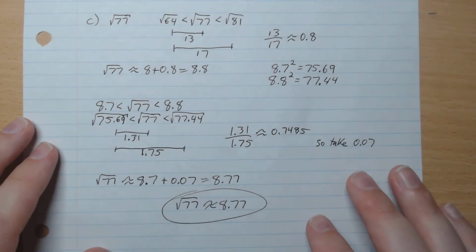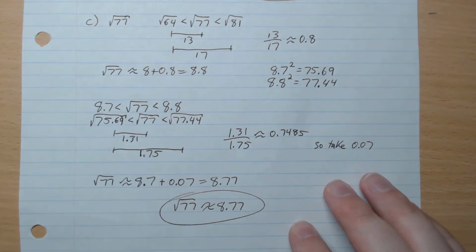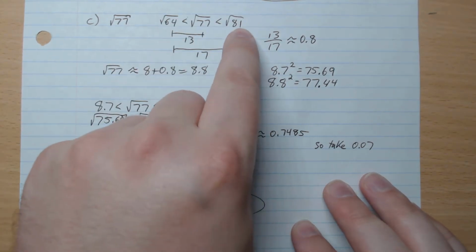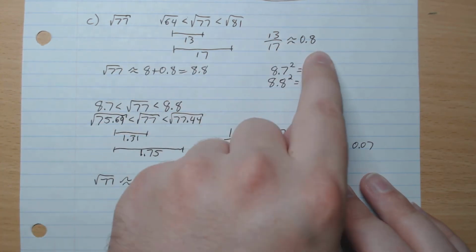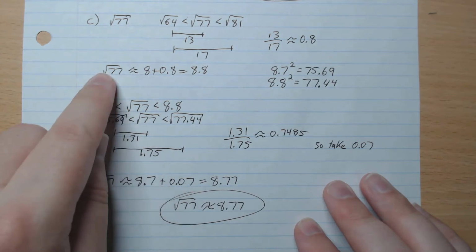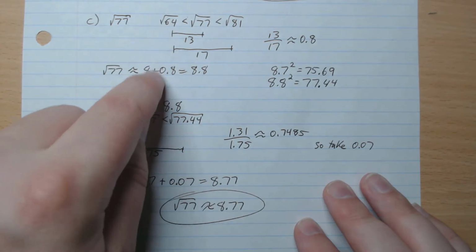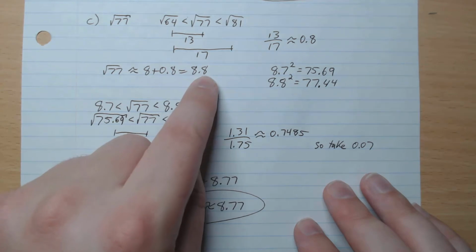Okay, C. Root 77. This is between root 64 and root 81. First distance 13, second distance 17. 13 over 17, approximately 0.8, like that. So root 77 is 8 plus 0.8, like that, approximately.